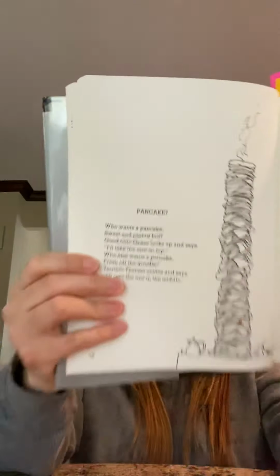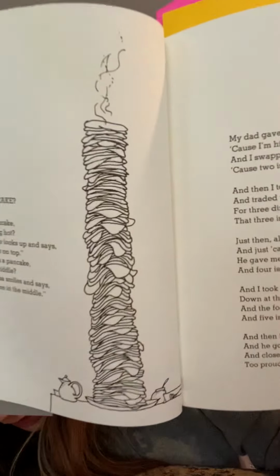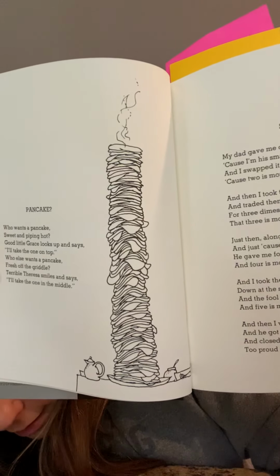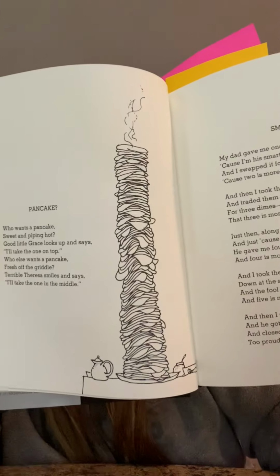Who wants a pancake, sweet and piping hot? Good little Grace looks up and says, I'll take the one on the top. Who else wants a pancake fresh off the griddle? Terrible Teresa smiles and says, I'll take the one from the middle. What's the problem with taking one from the middle? That's right. They'll all fall down.